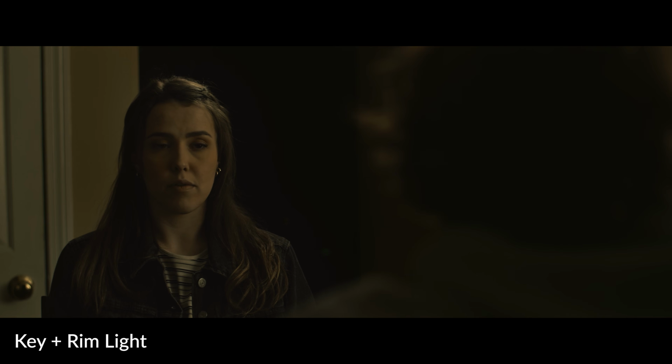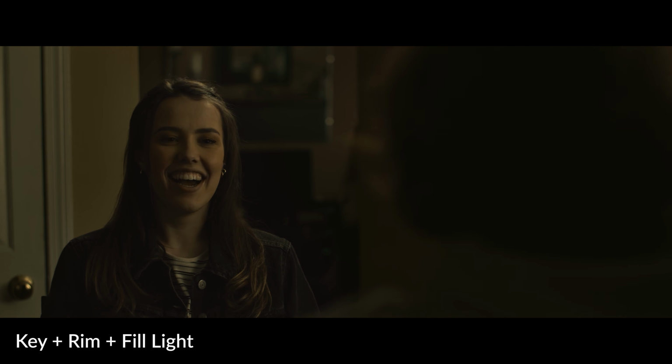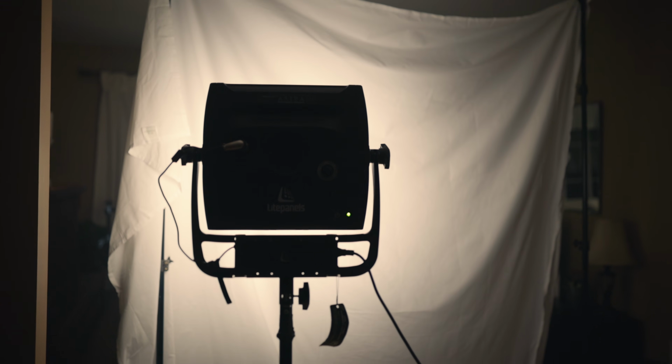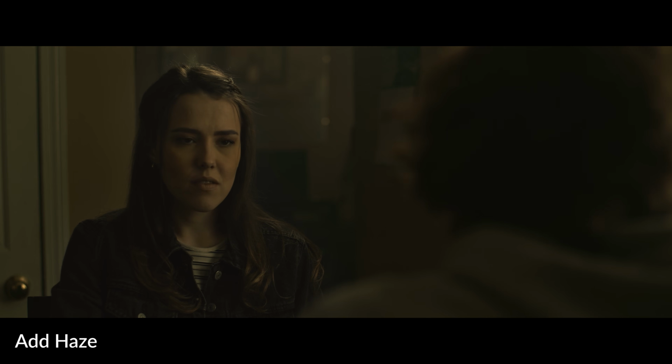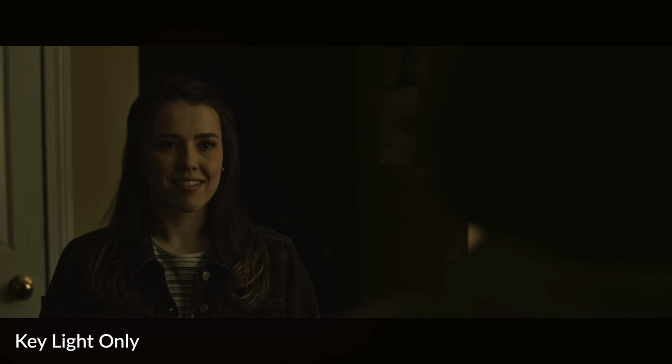And then as for the fill light, I brought that back into the other room that you see over Sarah's shoulder, and I just put that right behind the same diffusion just to soften the whole room up as well, and then added some more haze just to add to the grittiness, the bar feeling, and so on and so forth. So let's take a look at everything on this side of things and see how we got the look on Sarah's side of the dialogue.